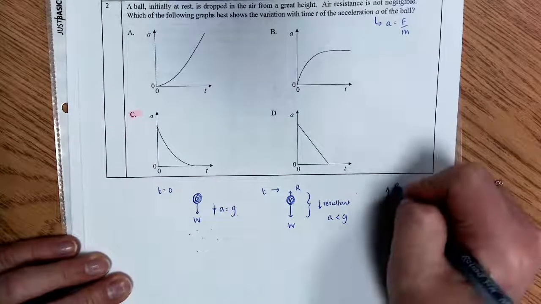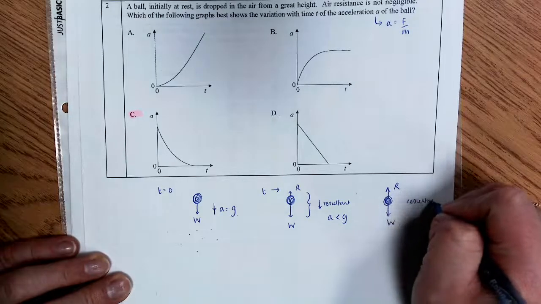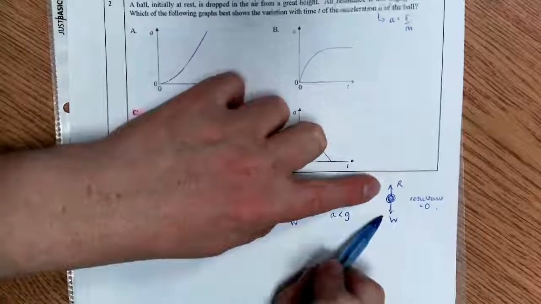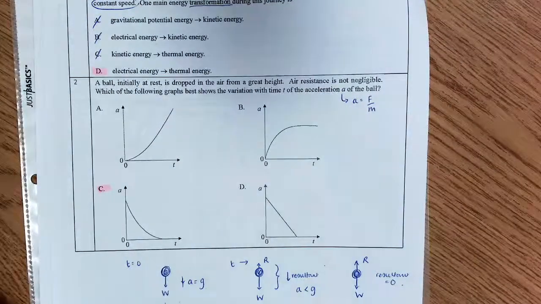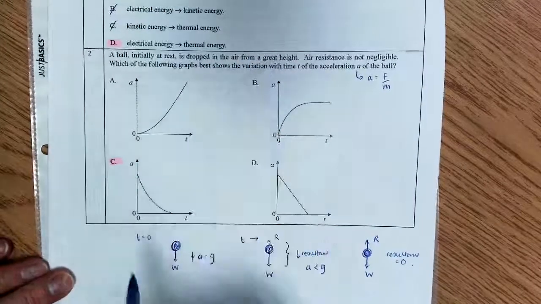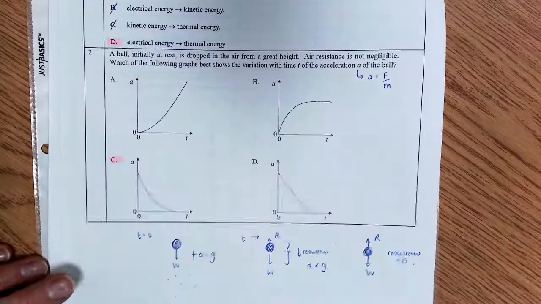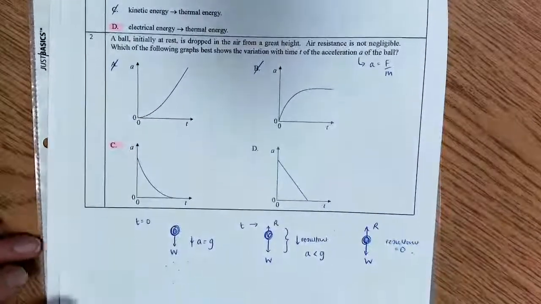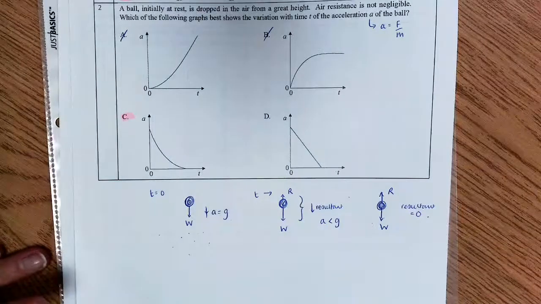Okay, at some point when the ball reaches terminal velocity, the weight down will be equal and opposite to the air resistance up, and the resultant force is 0. Now, if we have no force when these are balanced, then we also have no acceleration. So we know that because it's dropped from a great height, it's very likely to reach terminal velocity. So we're looking for a graph that acceleration tends towards 0. So we can get rid of A and B. And now we have to decide whether or not it's a linear graph or not.